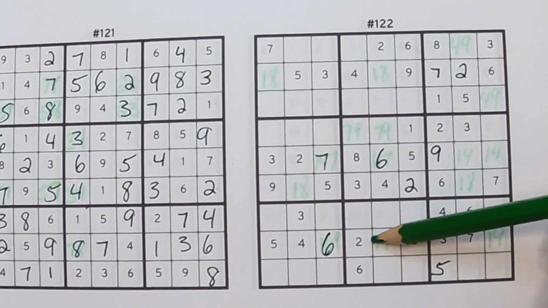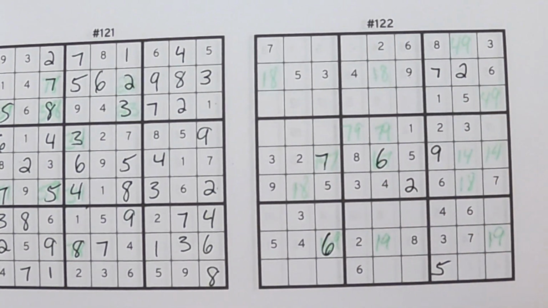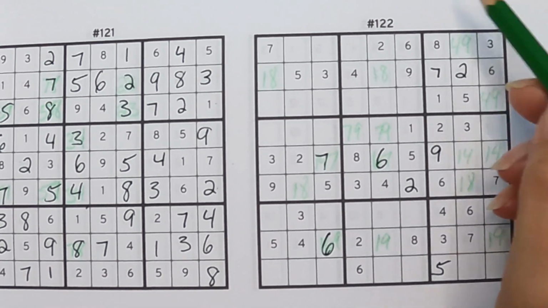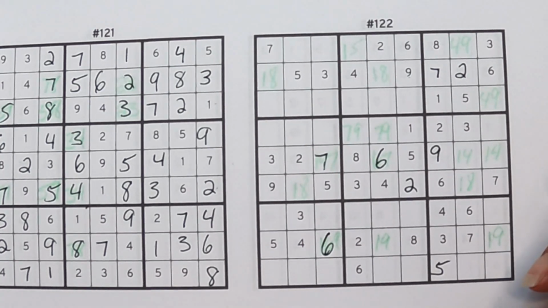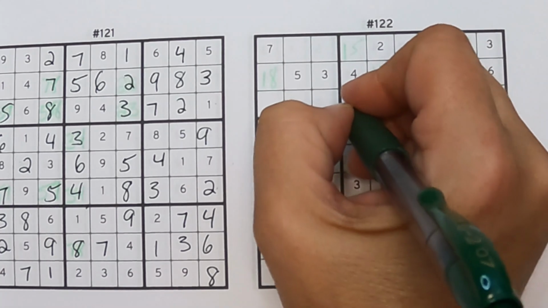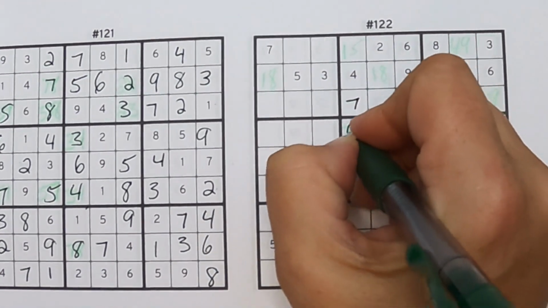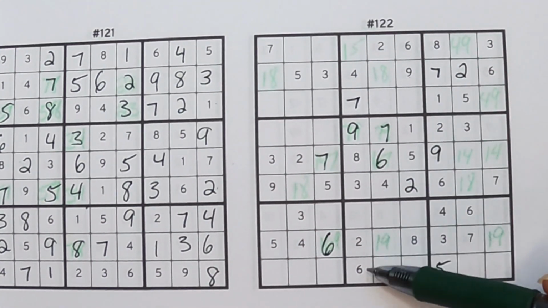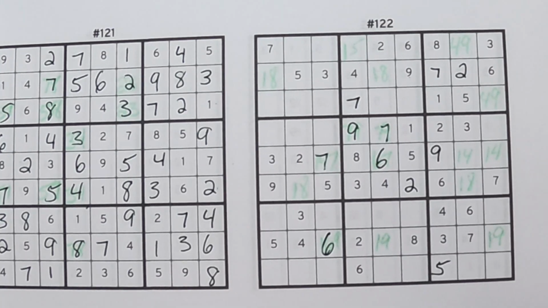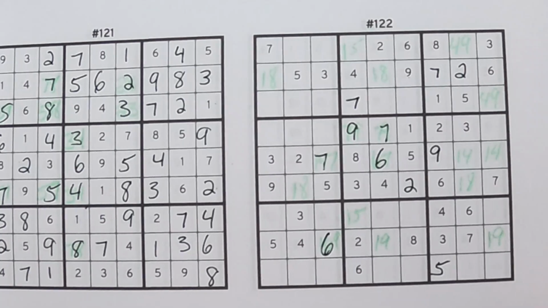If we look at this column, we're missing 1, 5, 7, and 9. We've got a 7 here and a 9 here, so 1, 5. 1, 5, and 9 here, so this is our 7. That 7 makes this our 9, 7. So we're still missing 1 and 5, and I don't see any help. So 1, 5.